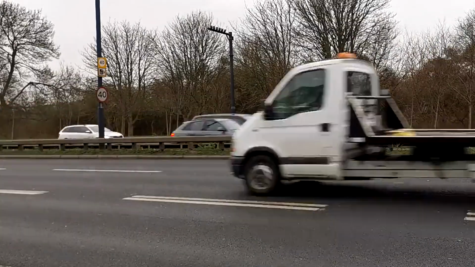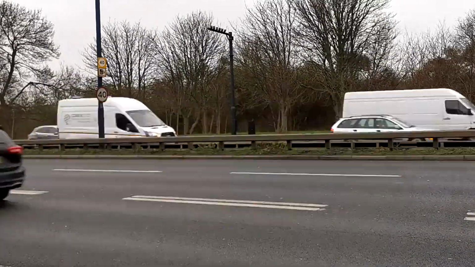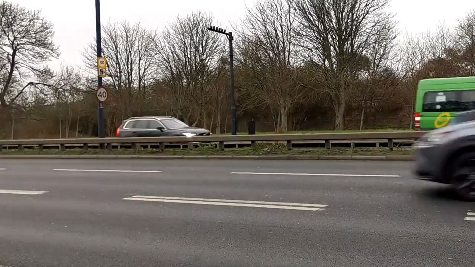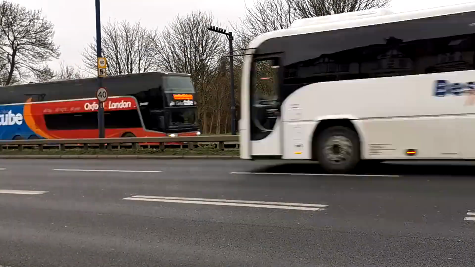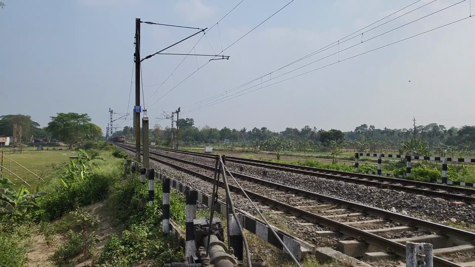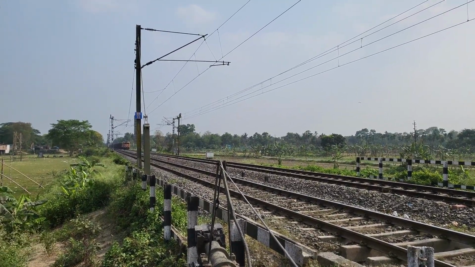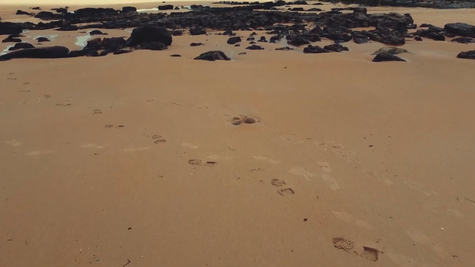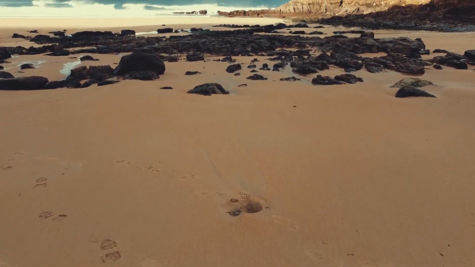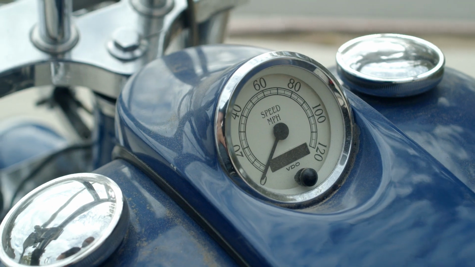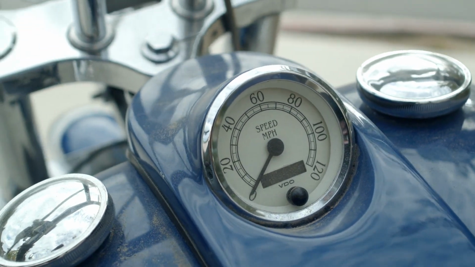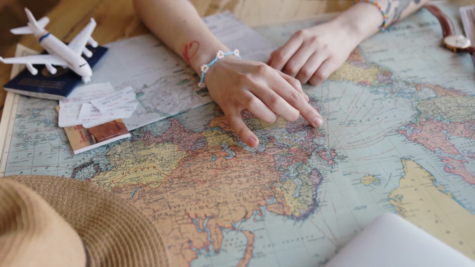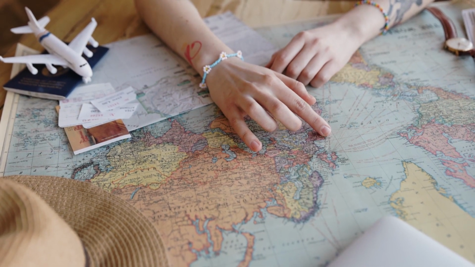In conclusion, grasping the concepts of distance, displacement, speed, and velocity is not just an academic exercise. It's a practical skill that enhances our understanding of motion in the world around us. Distance as a scalar provides a simple measure of how far we've traveled, while displacement gives us a more nuanced view by factoring in direction. Speed offers a straightforward way to gauge how fast we're moving, while velocity enriches that understanding by incorporating direction.